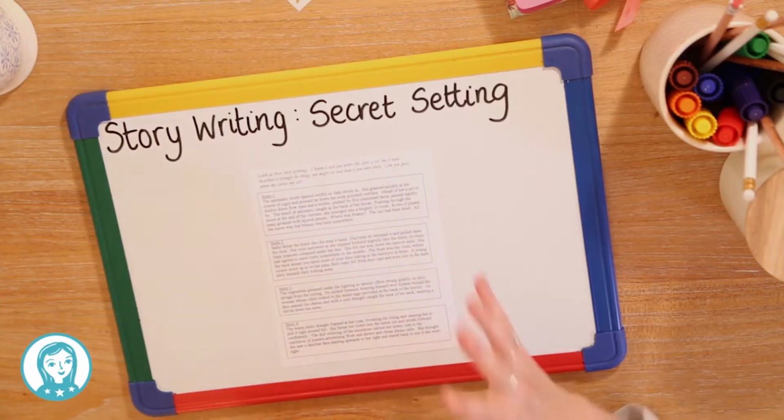In this tutorial, you're going to learn how to write a secret setting description. It's going to be a secret because you're not going to tell the reader where your writing is set. So for example, we might describe being at a swimming pool, but in our writing, we're not going to use the word swimming or pool, but instead use our descriptive language to describe the swimming pool scene. So let's have a look at an example.